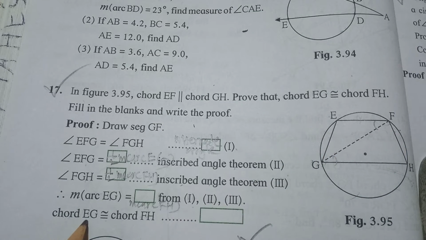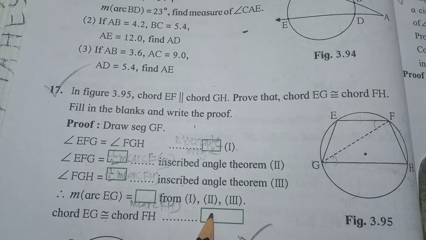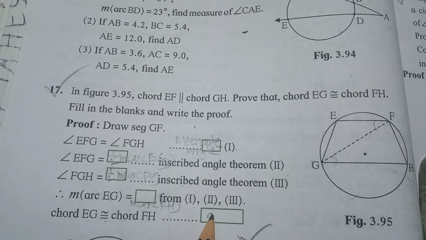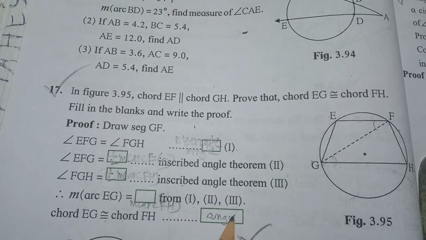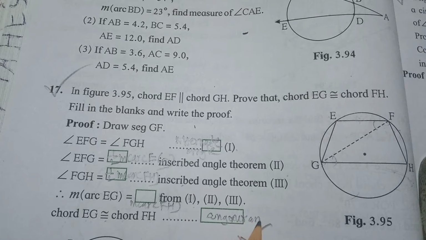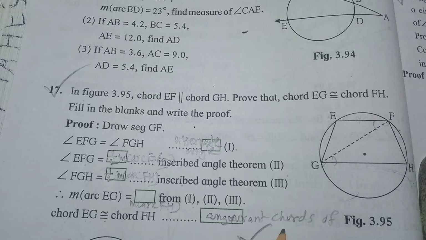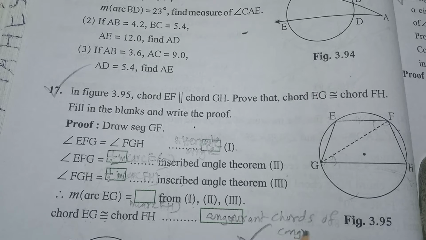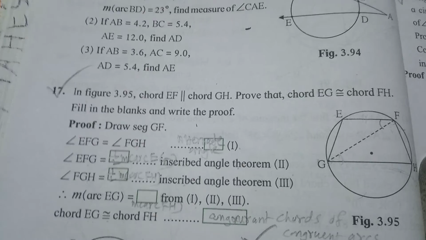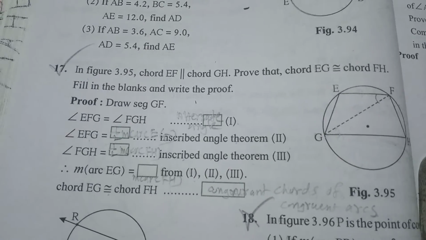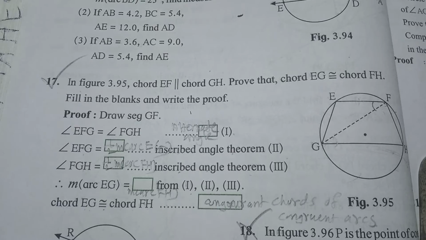So chord EG congruent chord FH, congruent chords of congruent arcs. In this way we solve question number 17.